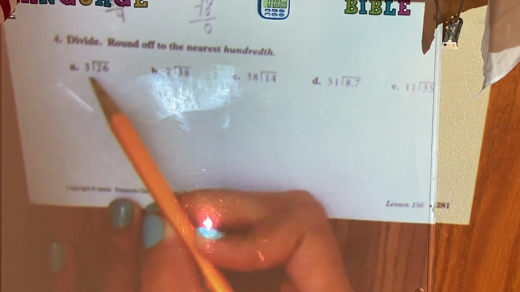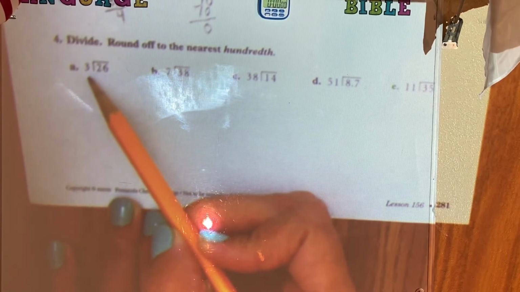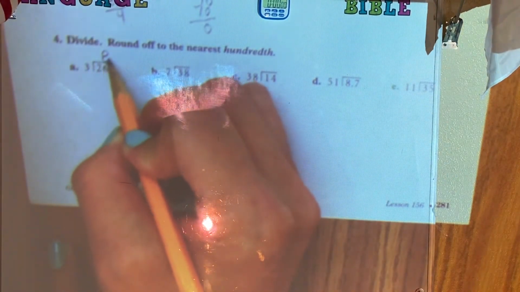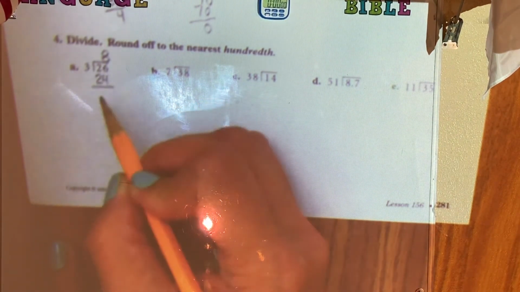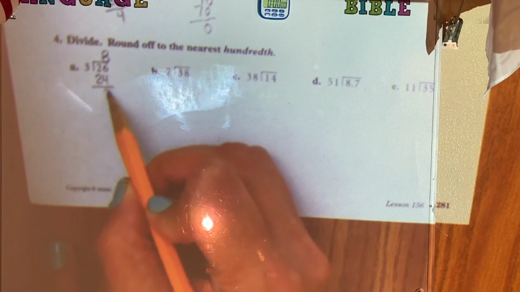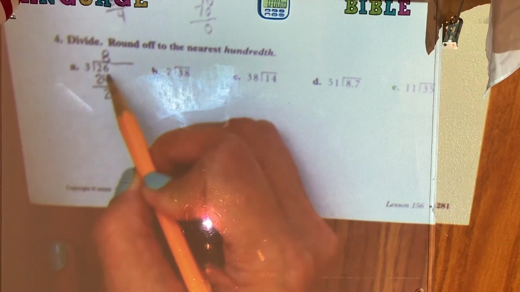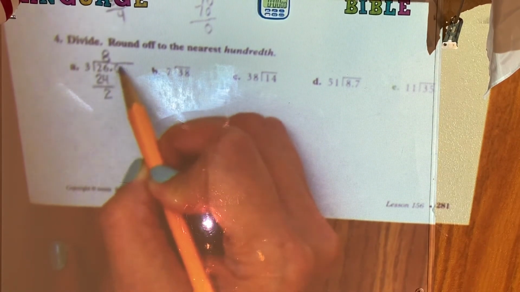Here, 3 divided by 26. So how many times does the 3 go in the 26? So that would be 8 times, and 8 times 3 is 24. Okay, 26 minus 24, that's going to give me 2, and I want to round to the nearest hundredth. So I'm going to put the decimal point after the 6, and I'm going to add a 0.